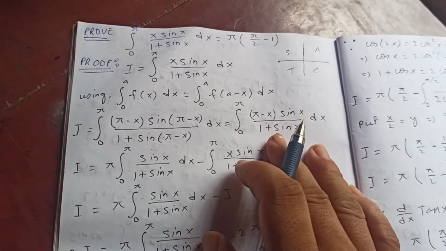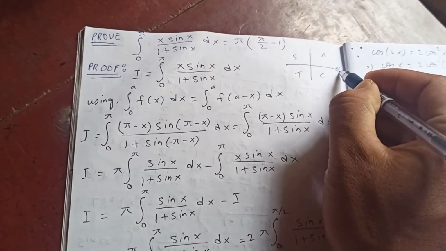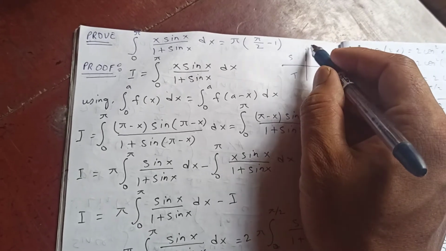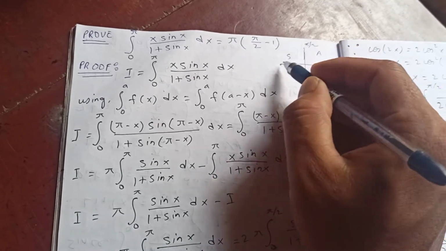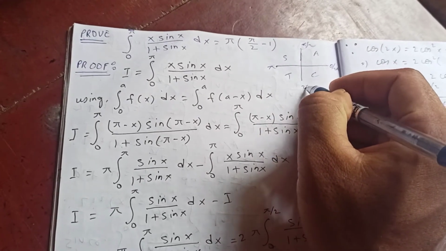We need to remember the signs of the trigonometric functions in each quadrant. This is 0 and 2 pi, meaning 360. This is pi by 2, this is pi, and this is 3 pi by 2.